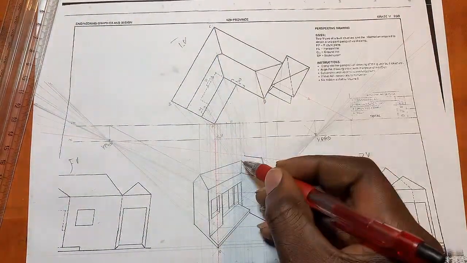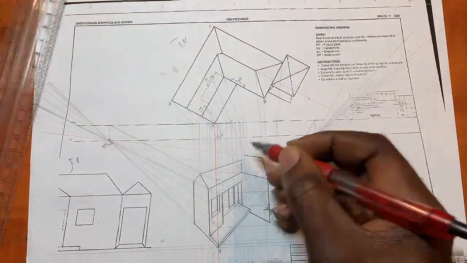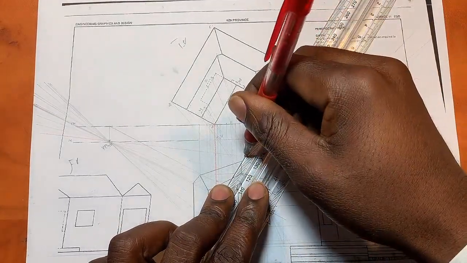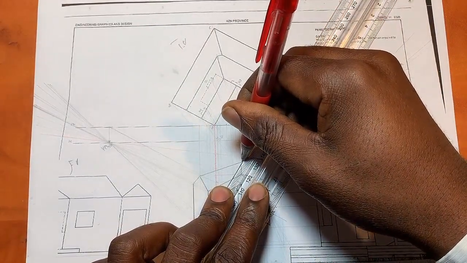So this corner we have, which is this one. This corner we have, which is this one. So which means I can simply join it. There you go.